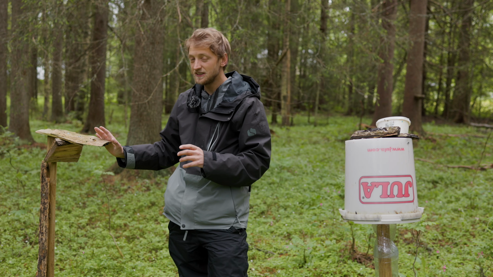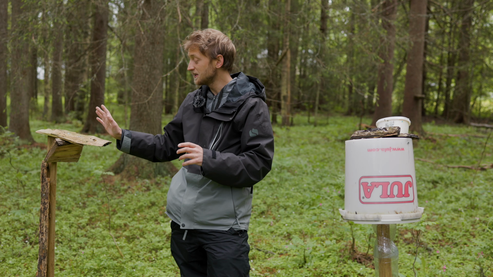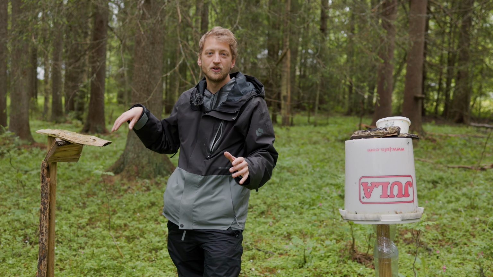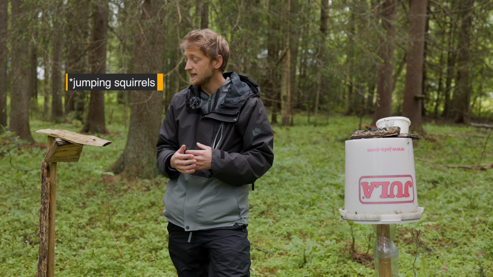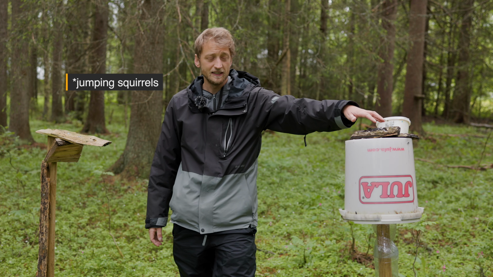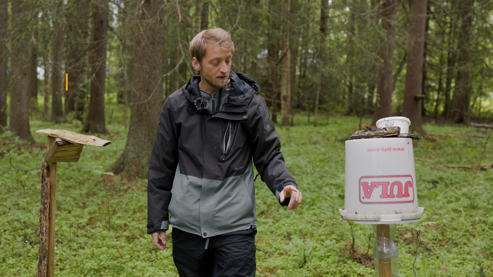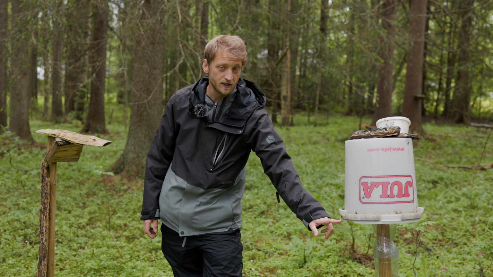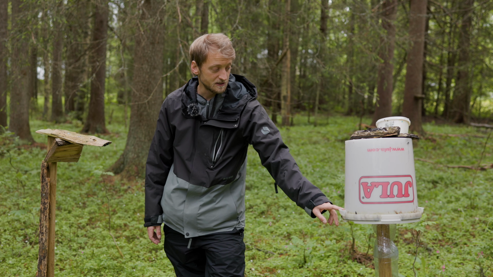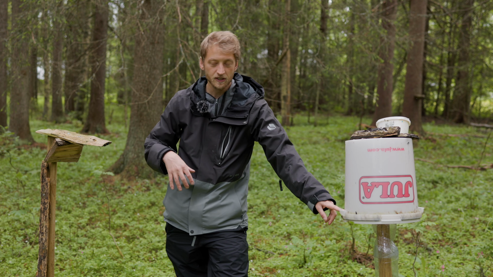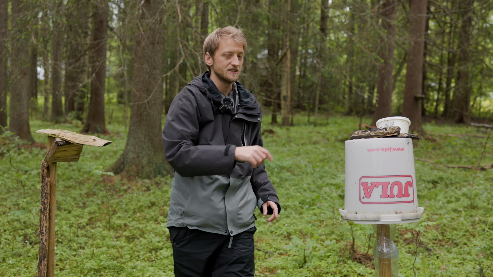And Dani has already installed a while ago a kind of setup for getting pictures of squirrels in flight. So this food is basically here. I put some seeds on top, but the squirrels cannot go up here because there is this bucket mounted upside down, so they need to come here and jump to this side.